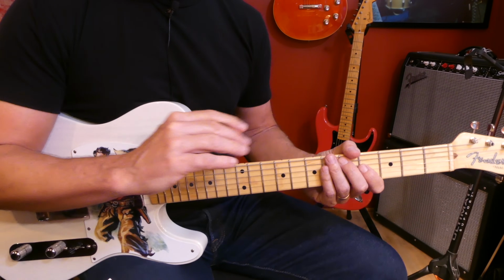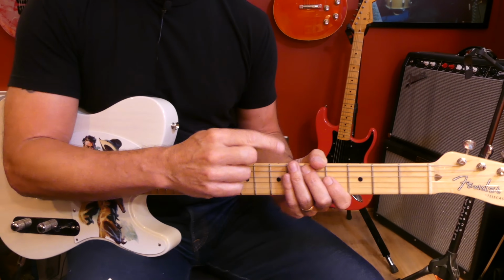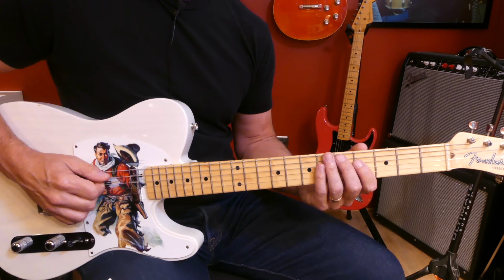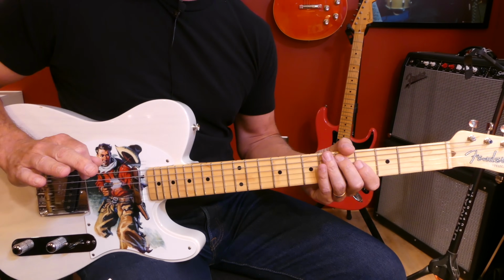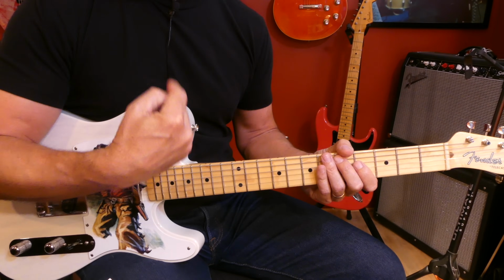Notice how we're not talking about what key we're in. We're not talking about what note names are. We're just looking at this relationship. Here it is again. Starting on the A string, major scale, first 4 notes, back down again, major third, perfect fourth, major third.